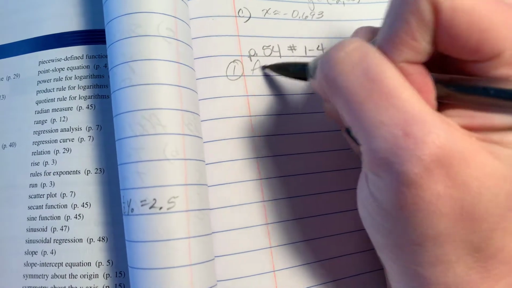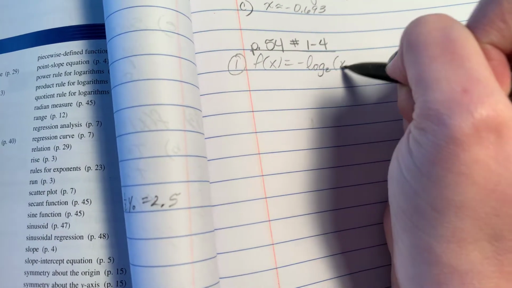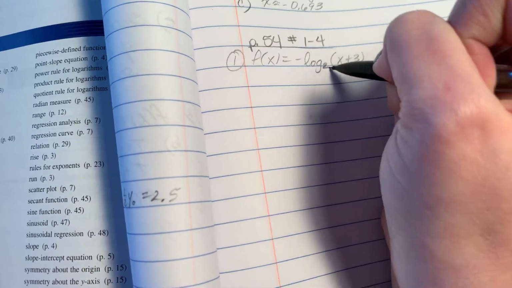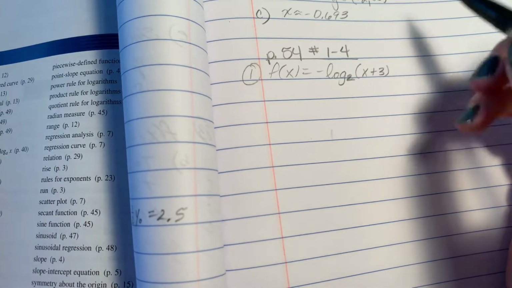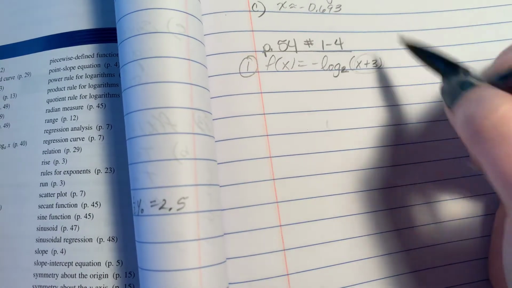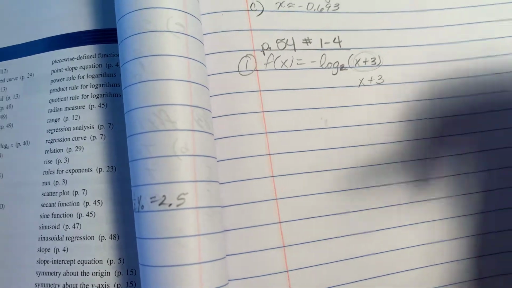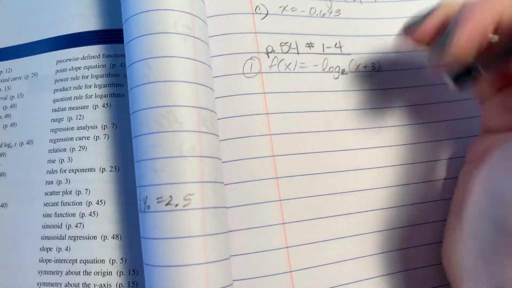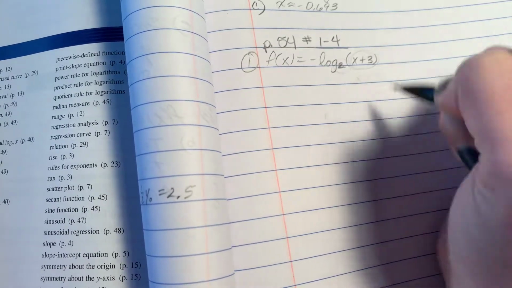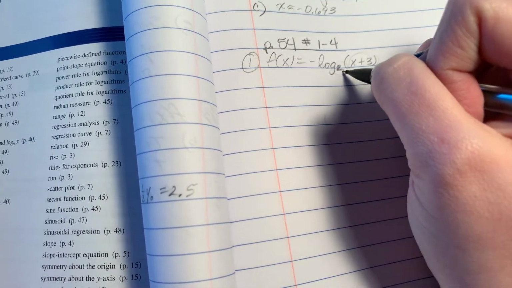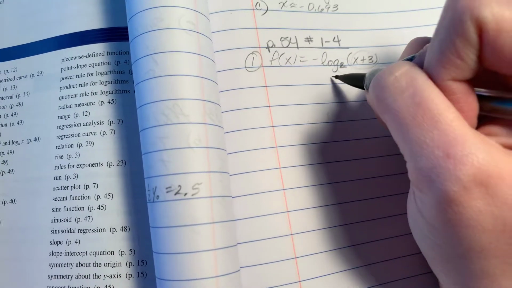So f of x equals negative log base 2 of x plus 3. Okay, and then it says, what's the domain? Well, this is actually one of our domain rules, which says that you set the inside. Actually, let's talk about it with shifting. I think that's better. Okay, log base anything: if it's greater than 1, it's rising. If it's less than 1, like it's a fraction, bigger than 0 but less than 1, it's falling.